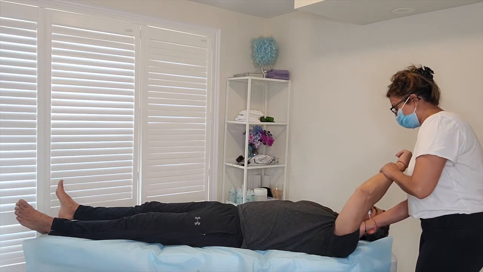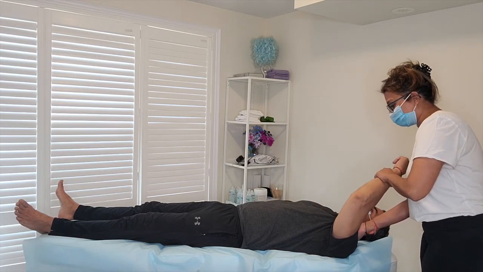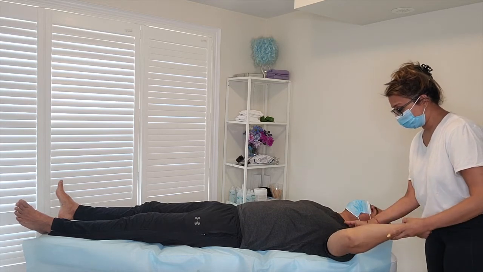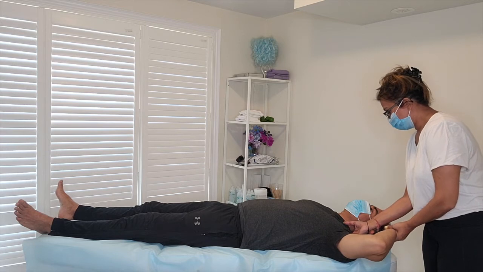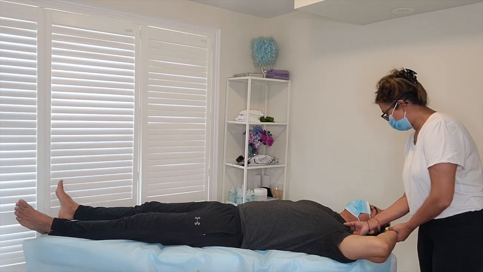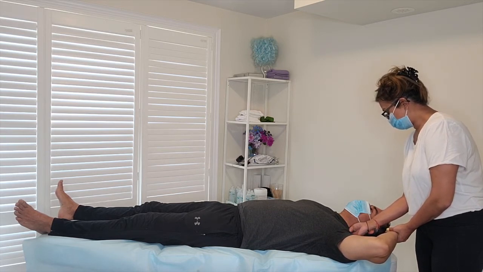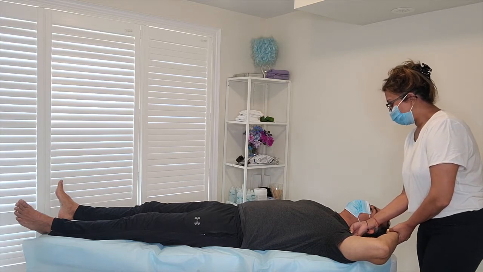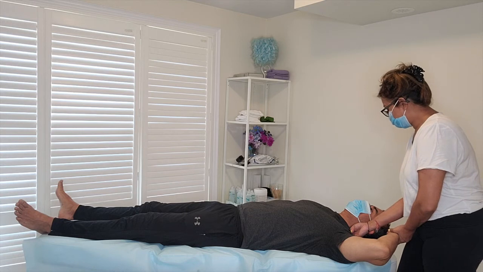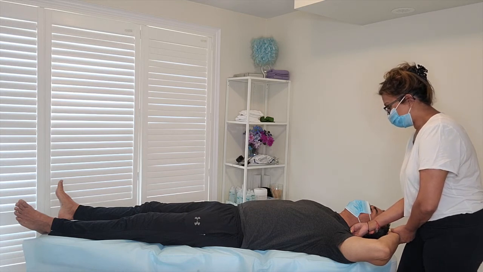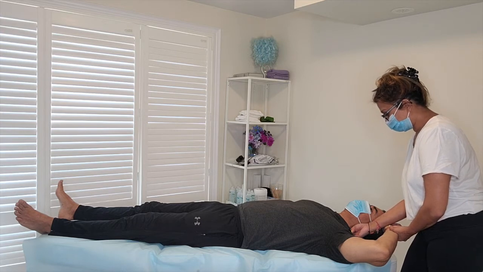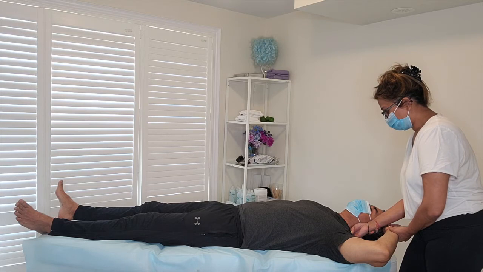Is it tender? Yes. Okay, so we're going to take your arm out into an external rotation, and then I'm going to bring the arm down and back. How is that? Because now what we're doing is shortening the muscle. Is that better? Yes. I'm going to hold it here for about 90 seconds or until I can feel that the tissue is releasing. So you just focus on your breath. Are you comfortable? Yes. Okay, perfect.